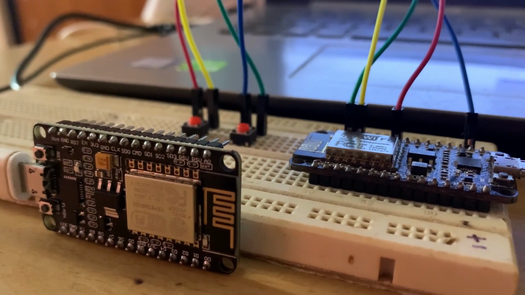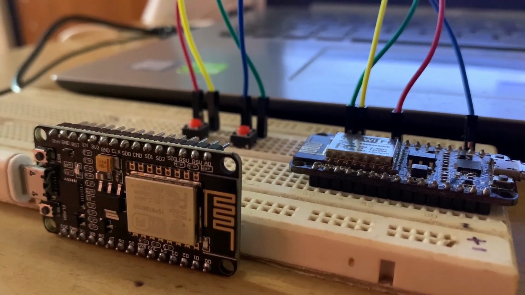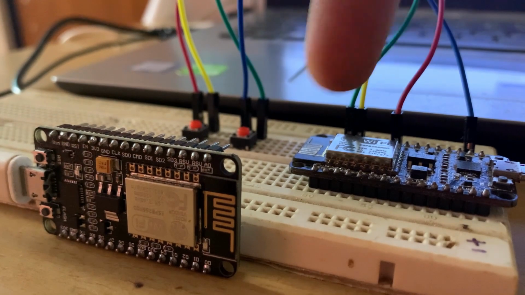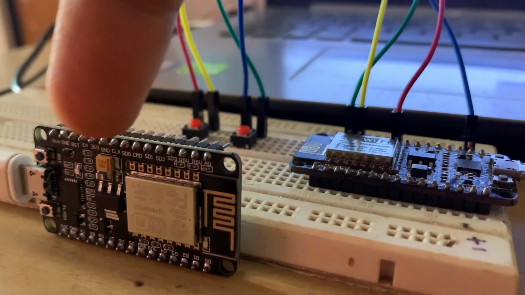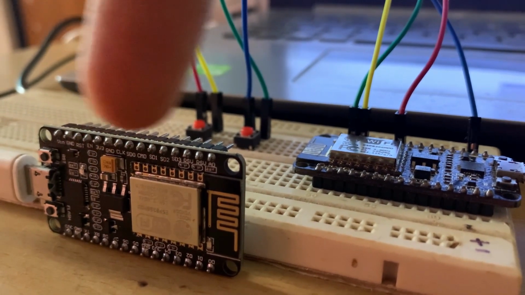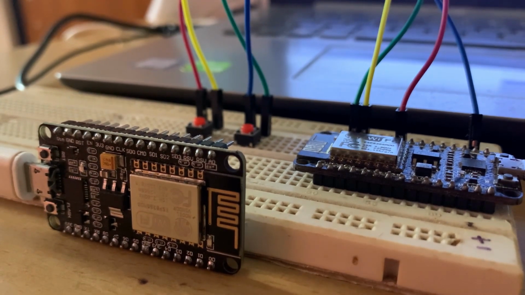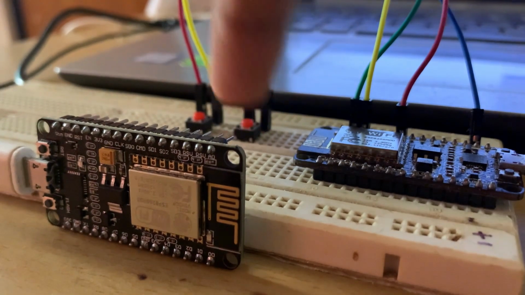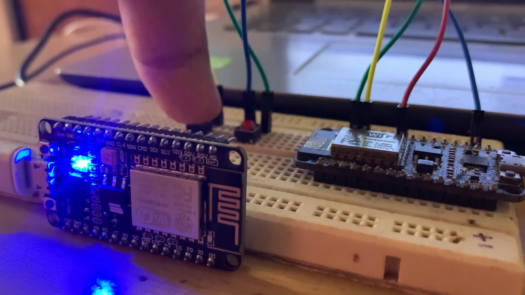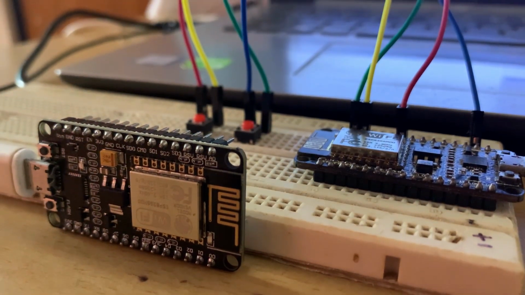You can see this is a full-fledged IoT application. These two buttons on the transmitter device are controlling the LED over here on the receiver NodeMCU device via the ThingSpeak IoT platform, so that is over the internet. Thanks for watching. See you in the next lecture.